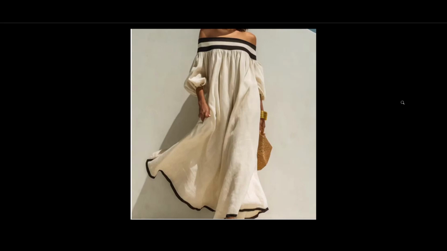Hello. Today we're going to be doing this off-the-shoulder maxi dress. Now, if you notice here at the top, we have this sort of a wide horizontal band, okay? And it's striped with black.